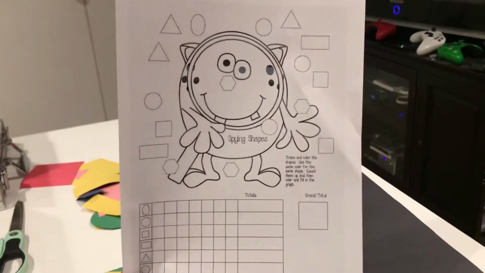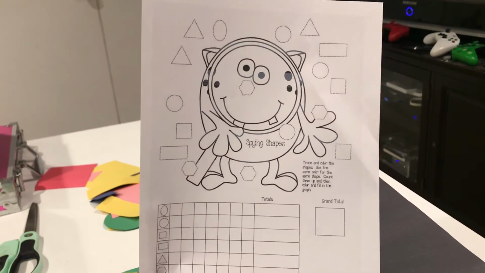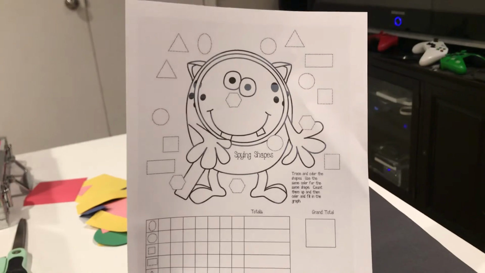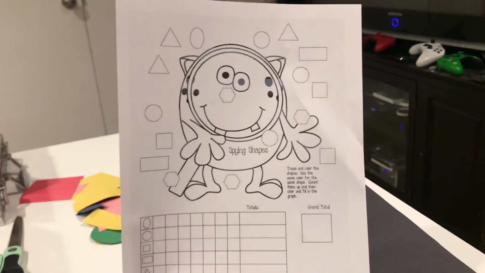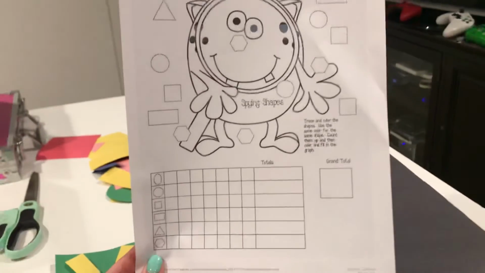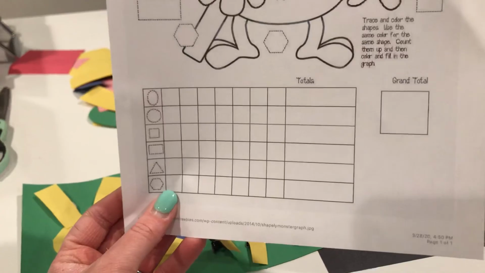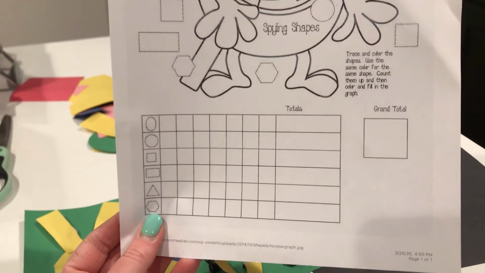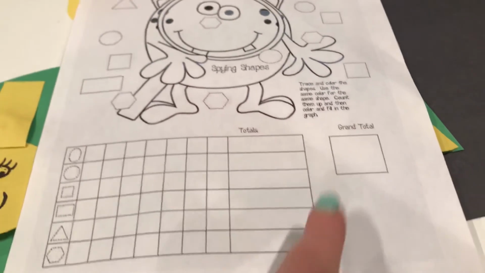and one more fun activity that I'm going to scan and give to your parents is this little fun monster sheet. So it's a little graph, and what it says to do, you're going to trace and color the shapes, and you're going to try to make them all the same color. So color all your triangles the same color, color all of your rectangles, your squares, and so on. Then if you look at the bottom of this graph with me, you're going to get to shade a bar graph of how many of each shape you see, and then you're going to write the total number in this box, and the grand total would be you're going to add all of these together.